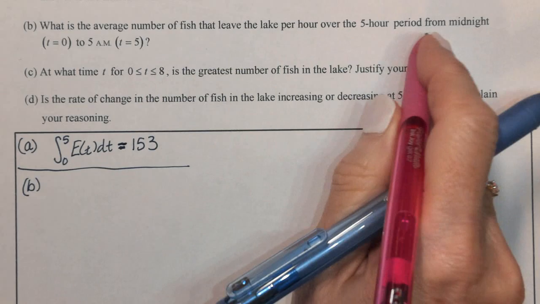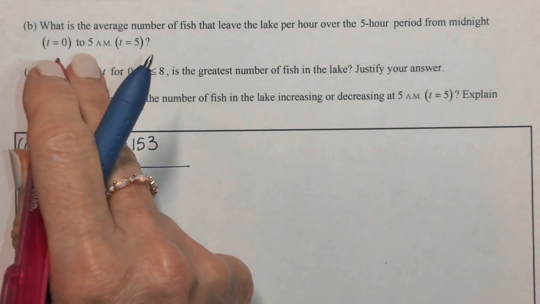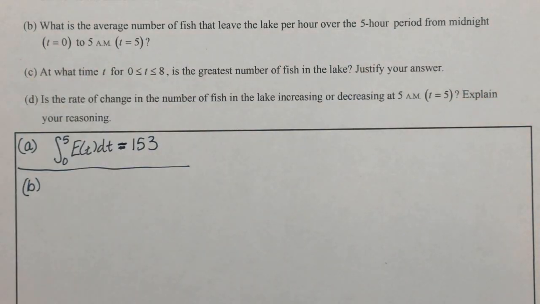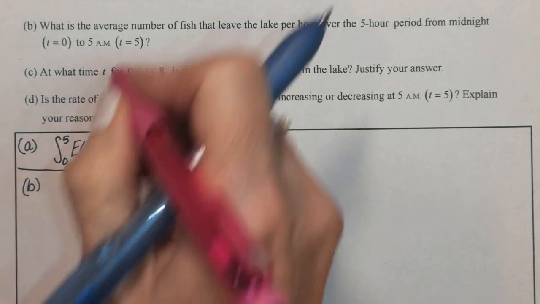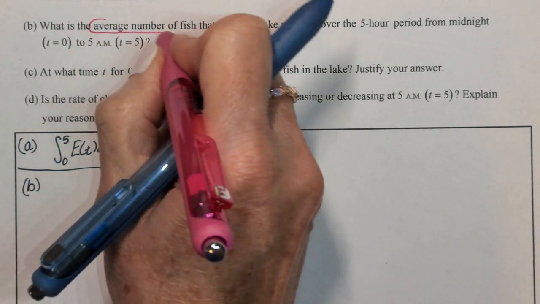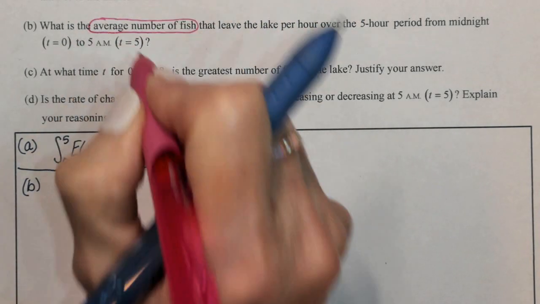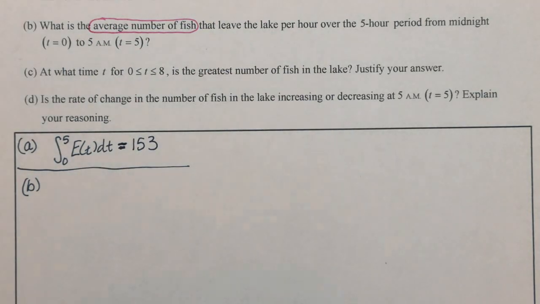Over the 5-hour period from 0 to 5, the average number of fish that leave the lake. Well, how many fish leave the lake?